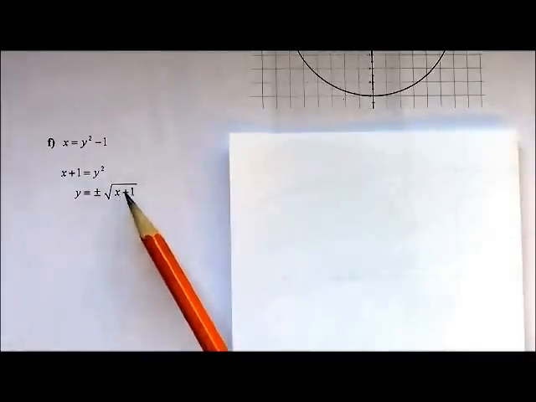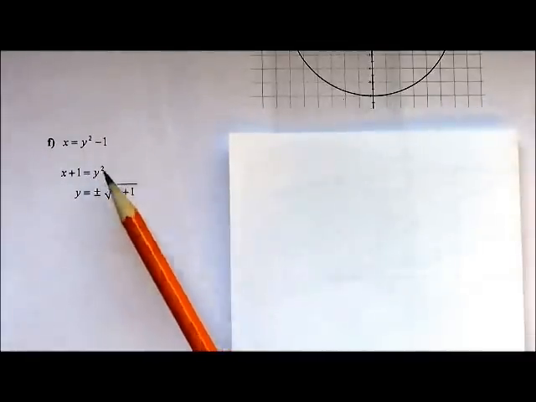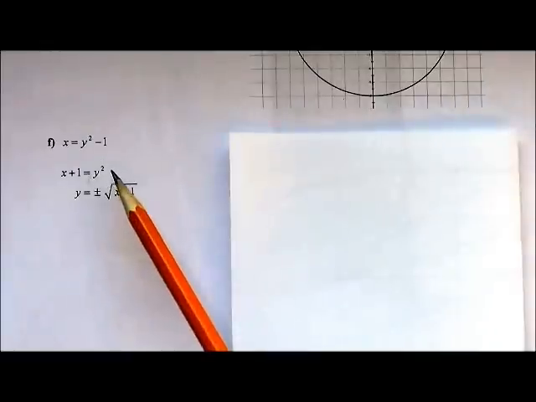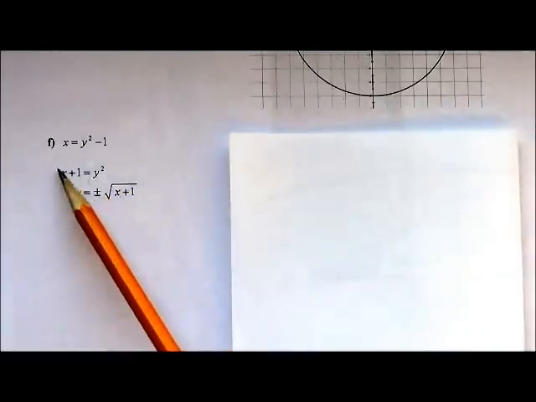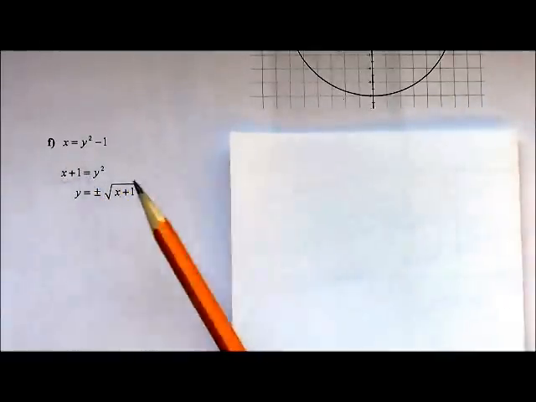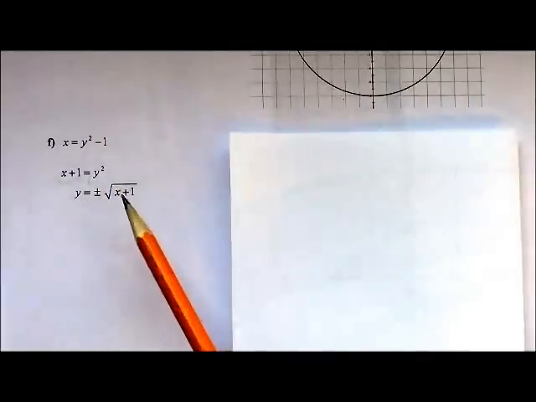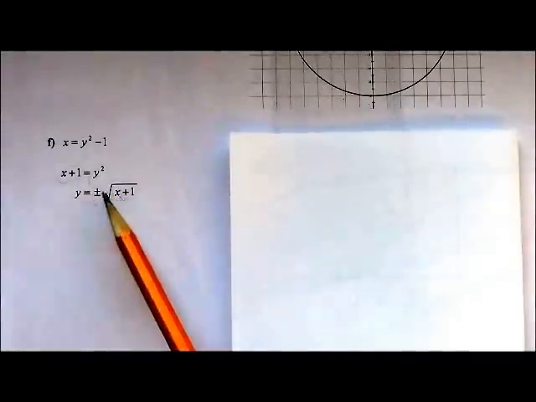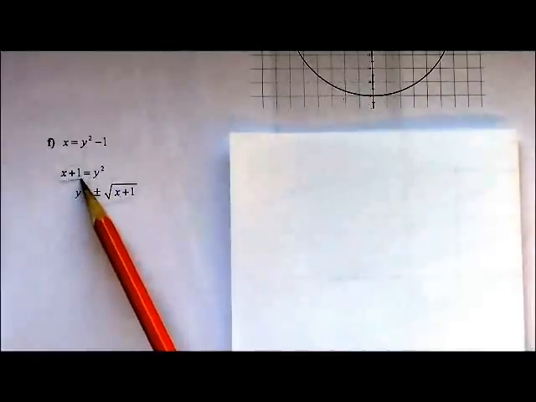Could be positive, could be negative, or sorry, not in this case, that's not the important thing. I guess the important thing here is the y itself. It could be positive or negative, and when you square it, of course, that will leave this as positive, but when you take the square root of it, this whole thing either could be positive or negative, and when you square it, you get this.